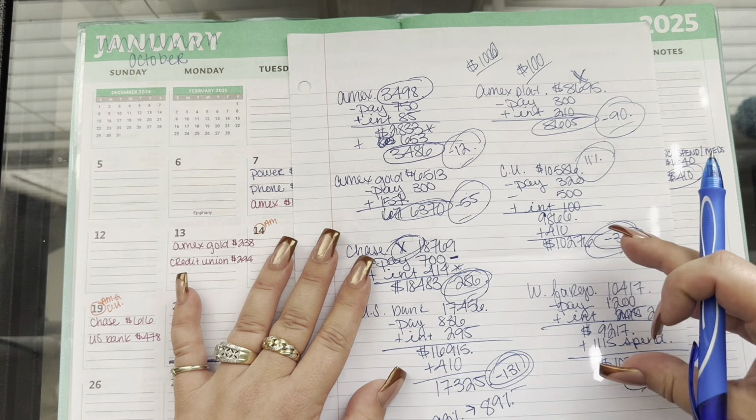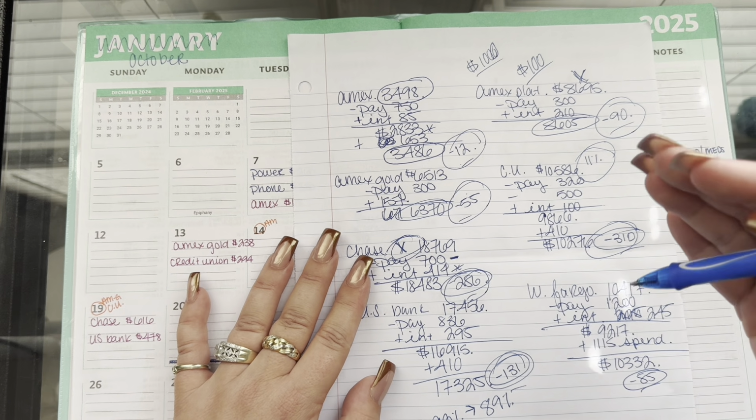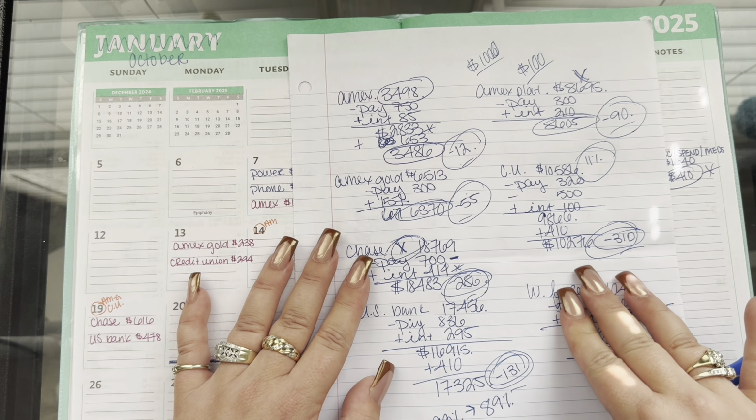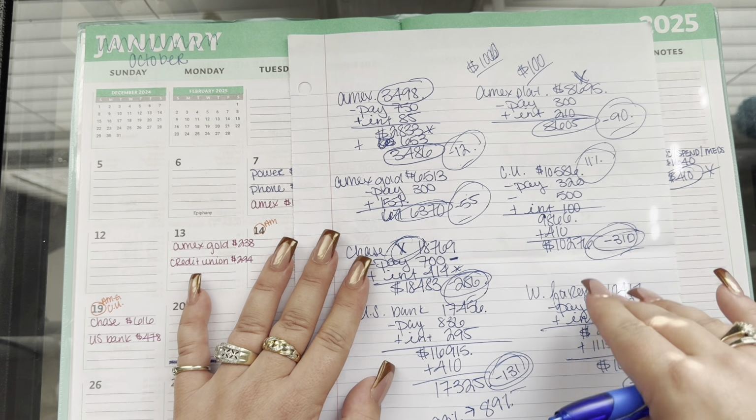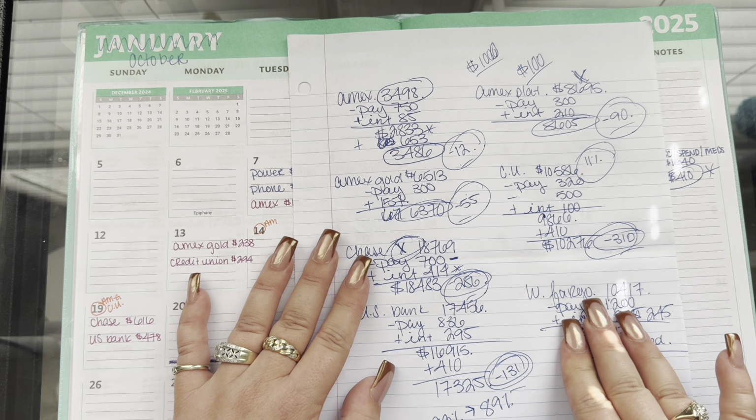Again, there are many different ways to do it. The main focus should be getting the balances down on the credit cards. And if we're using all of the credit cards like this, we're lowering the credit utilization, which is helping our credit score.